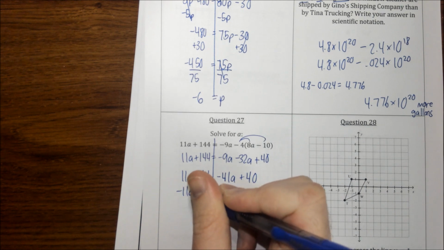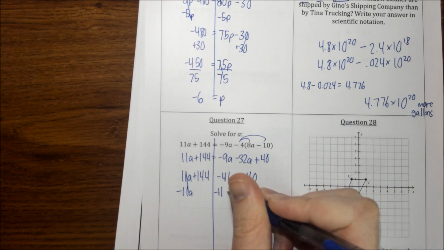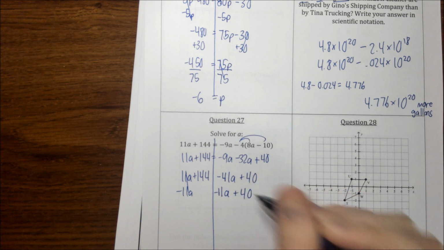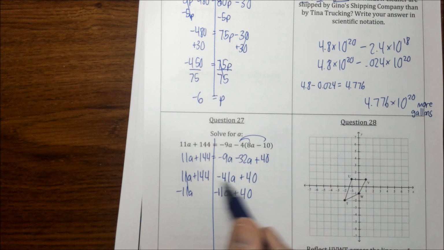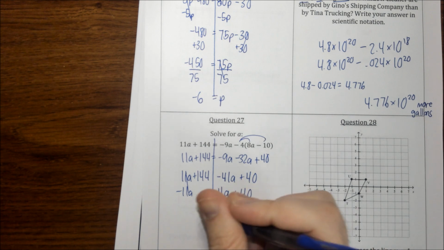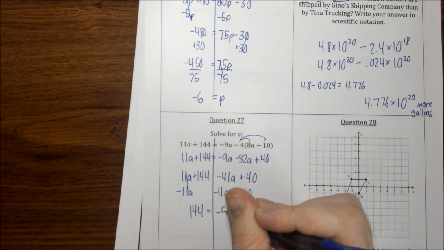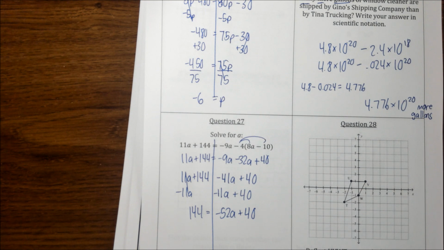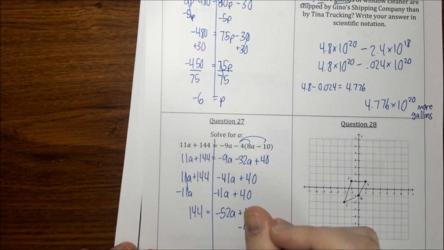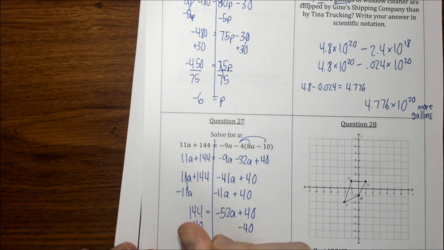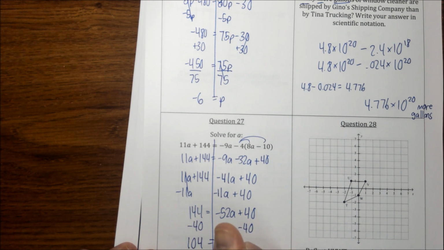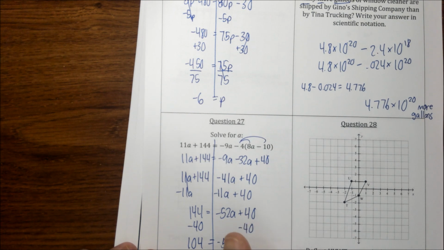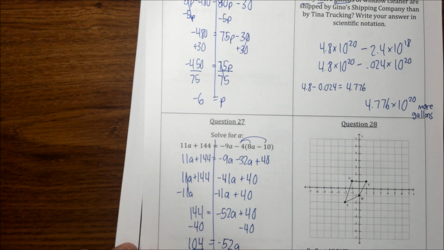Let's get rid of this 11a since it's smaller. Whoops. Actually, the negative 41a was smaller, but it's okay. We'll get the same answer. I should have moved the negative 41a and avoided some of these negatives here. That's okay. See, now negative 41a minus 11a is negative 52a. Look at, I don't like that negative. Subtract both sides by 40, and we get 104 equals negative 52a. And we divide by negative 52, we get a equals negative 2.